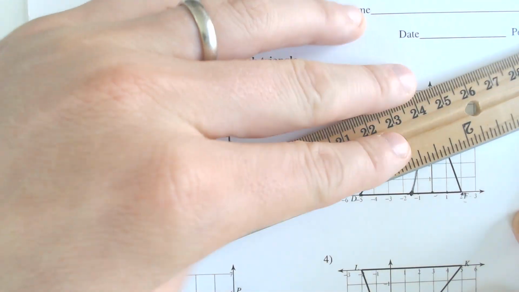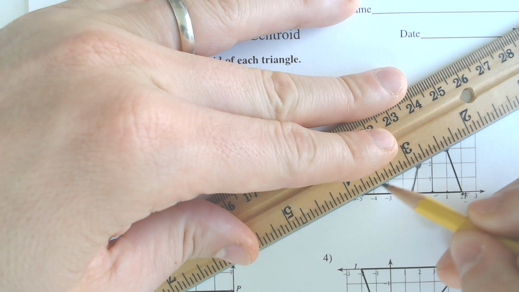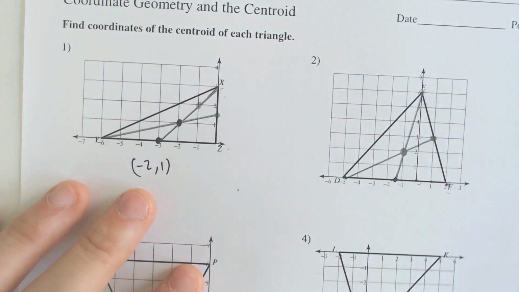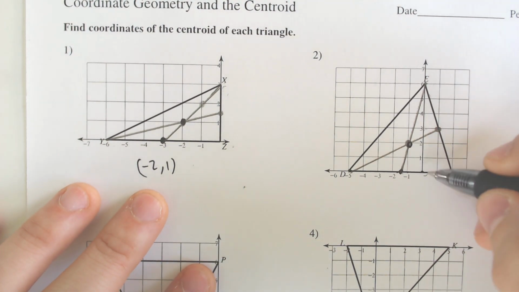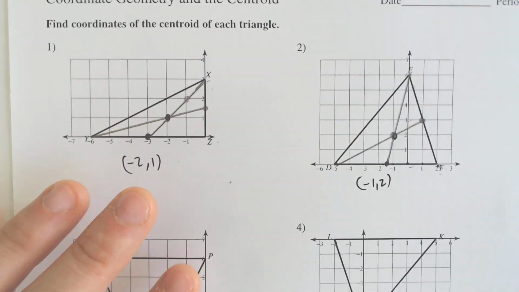Connect the dots. Let's see what we're looking at. We got the connected dots right here. There is the centroid, which is at -1, comma 2. Beautiful.